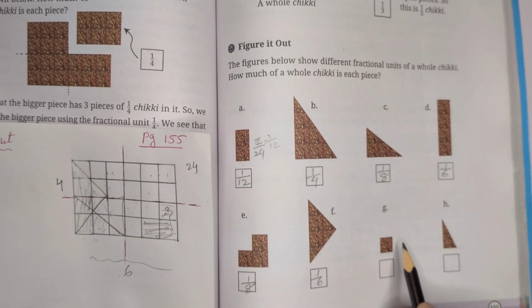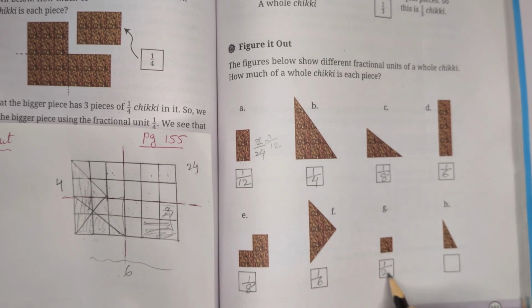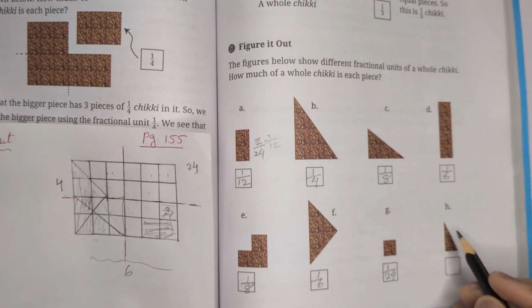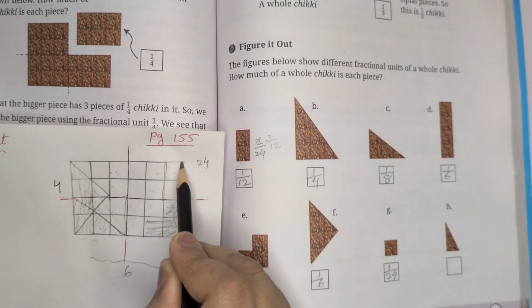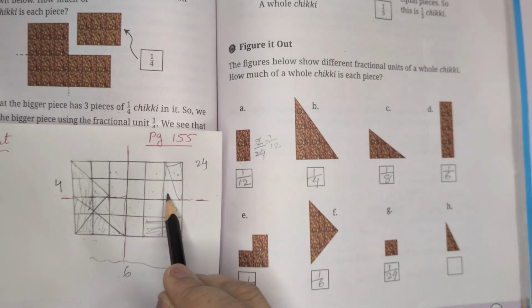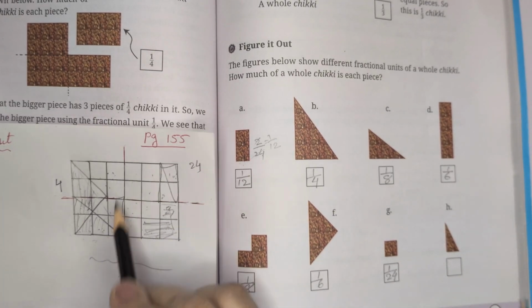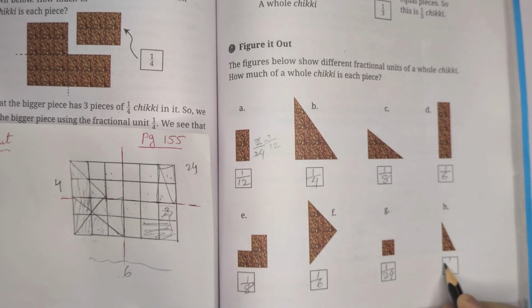Here this one small square. Total 24 are there. So 1 square means 1 out of 24. This also is one small triangle. That means the rectangle of 2 squares contains two such triangles. So everywhere it is the same. Total 24 triangles are there. So 1 by 24.